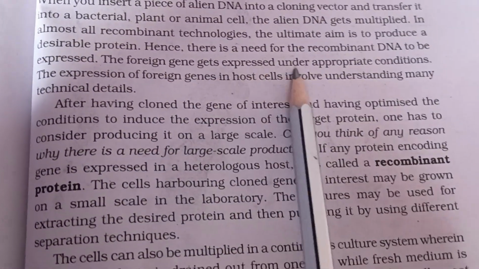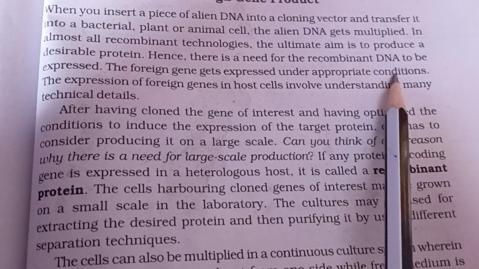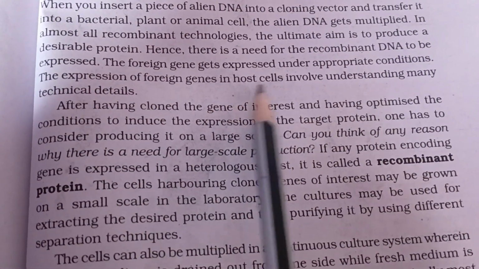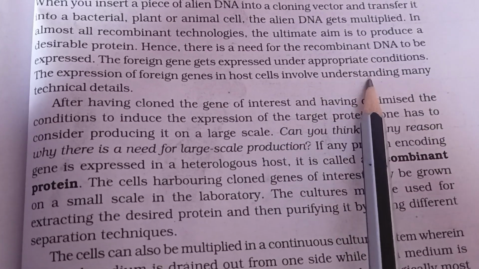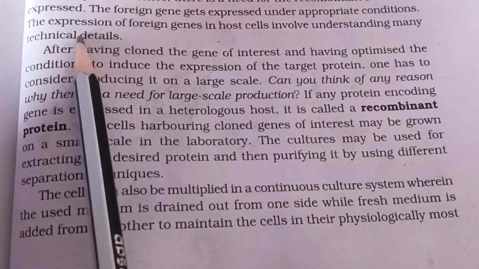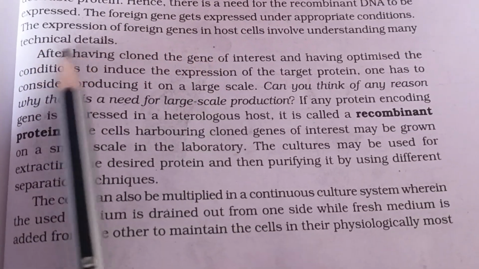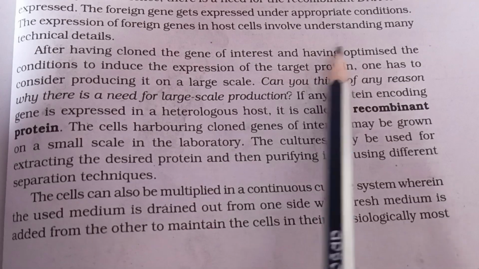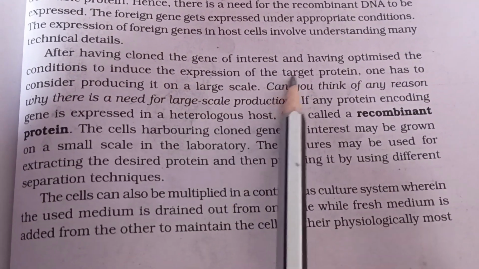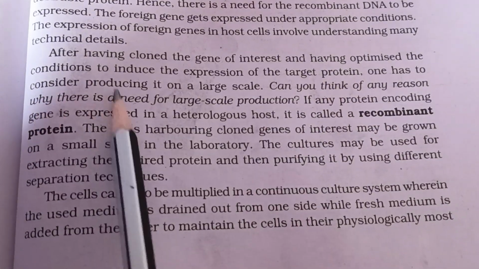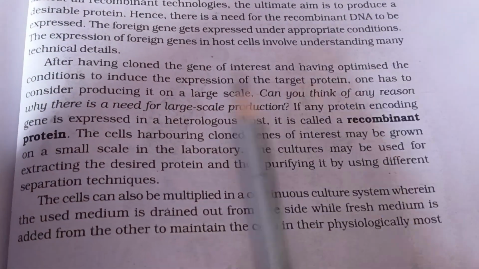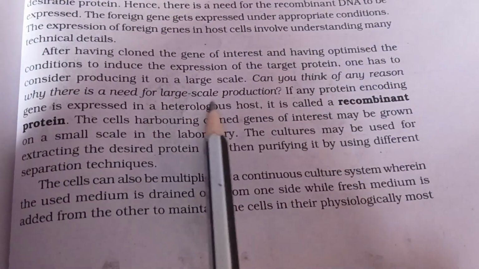The foreign gene gets expressed under appropriate conditions. The expression of foreign genes in host cells involves understanding many technical details. After having cloned the gene of interest and having optimized the conditions to induce the expression of the target protein, one has to consider producing it on a large scale. Can you think of any reason why there is a need for large scale production?